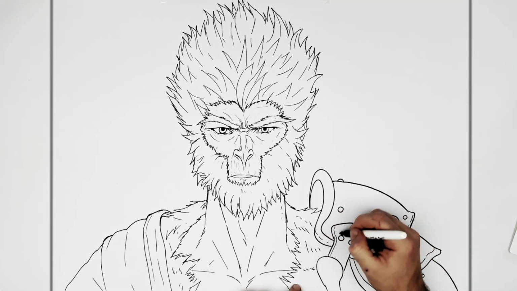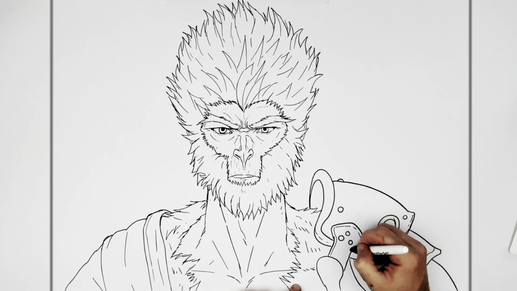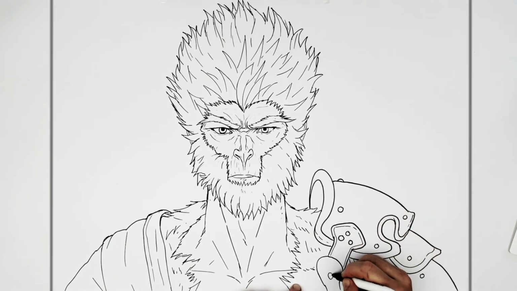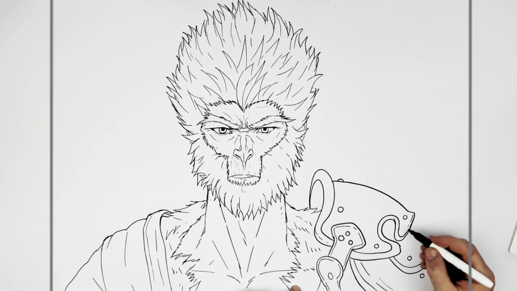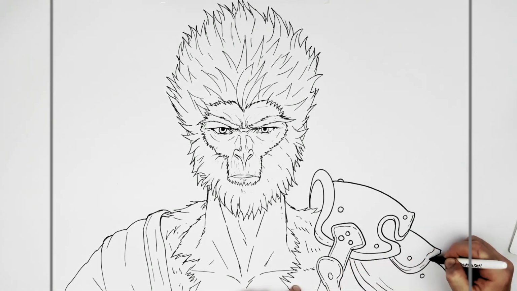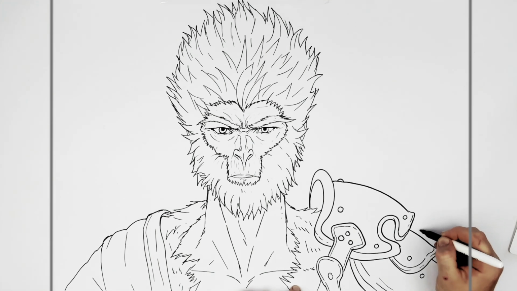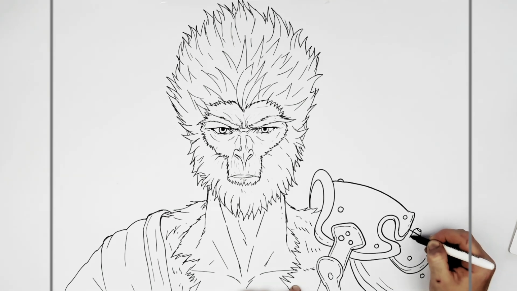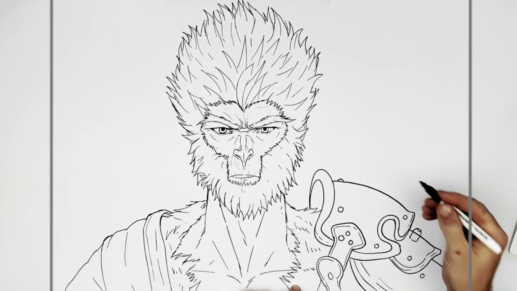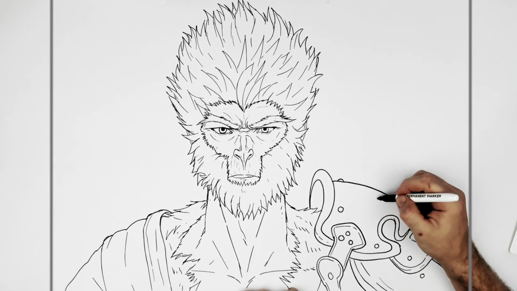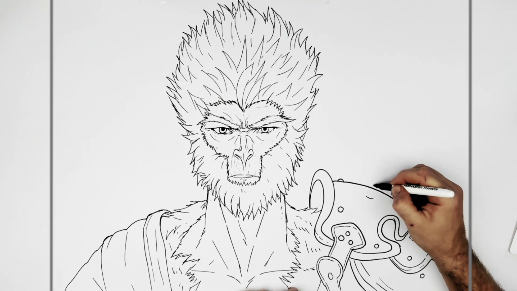And edge lines all around these leather straps. Little studs sticking off, kind of like bolts or something.